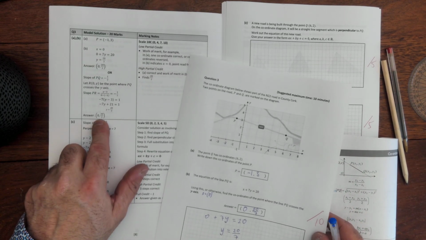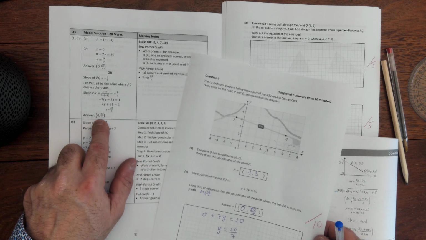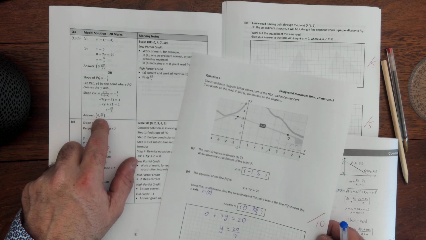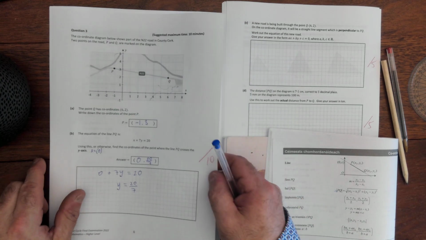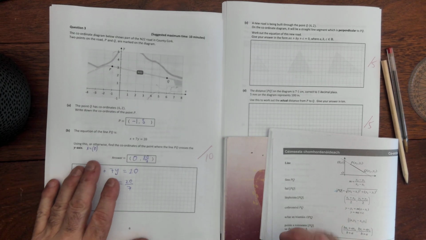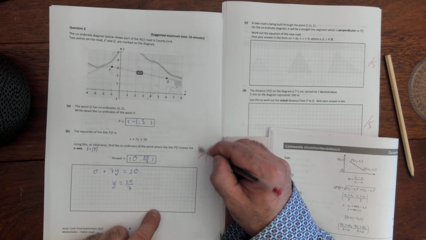Let's see how we're doing. Great, we got that out. Moving on. Let's give ourselves those 10 marks.